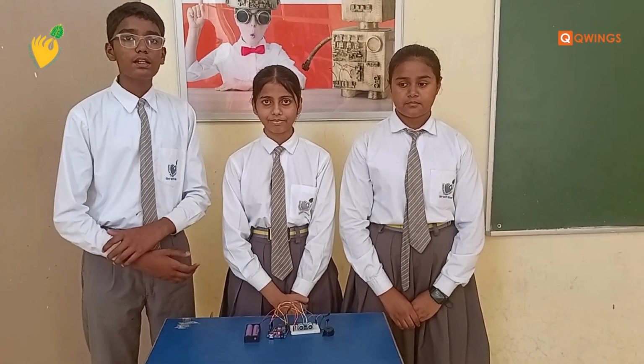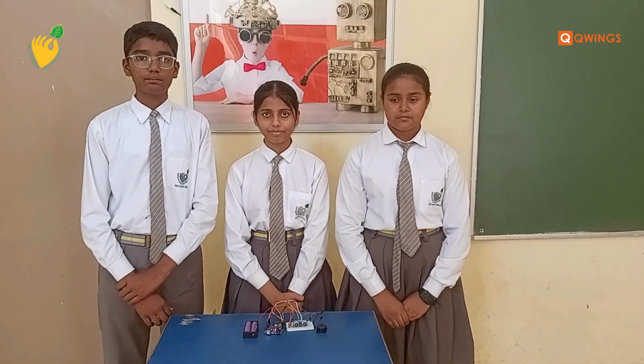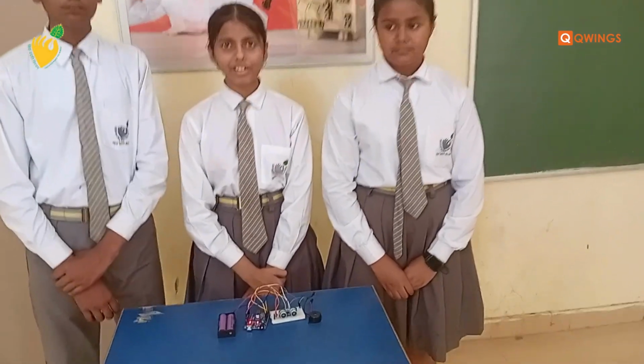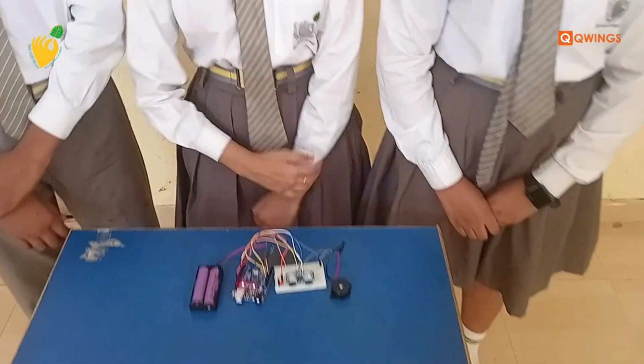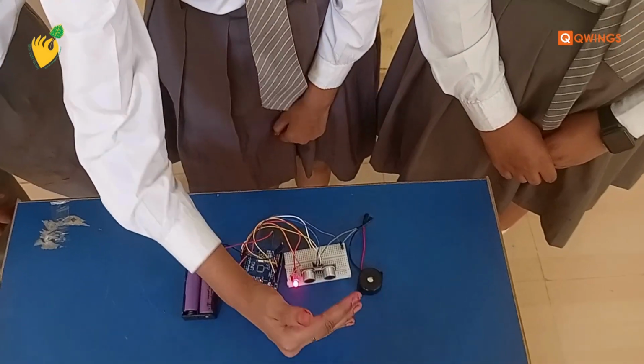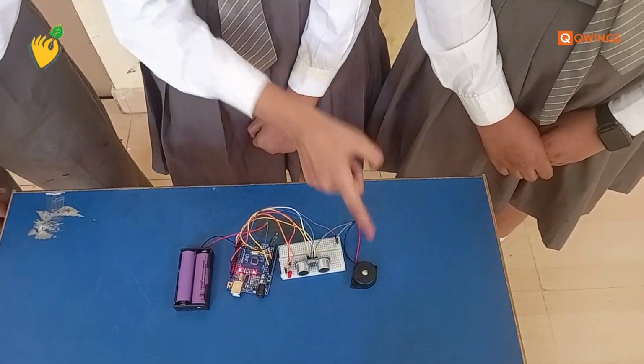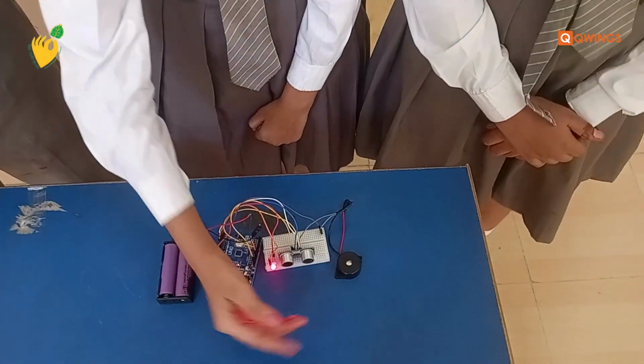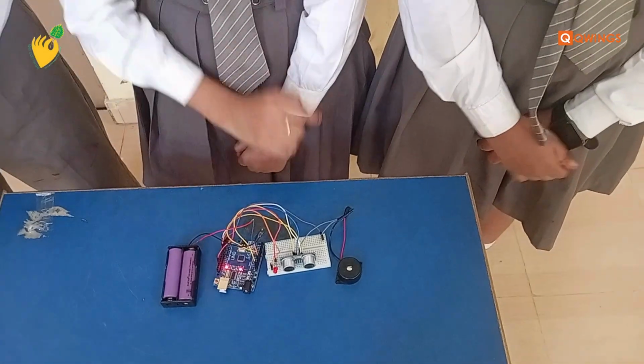Now, Aditi will tell the working of our project. Working of ultrasonic buzzer occurs when we pass a hand or any object around the sensor, then the buzzer will get alert and the red light will flash.